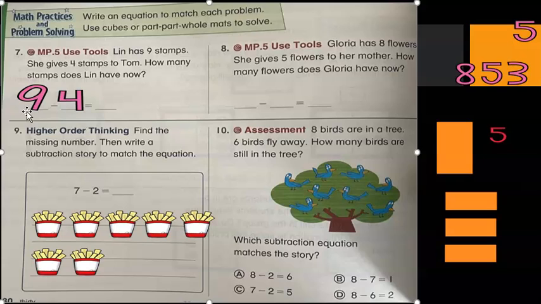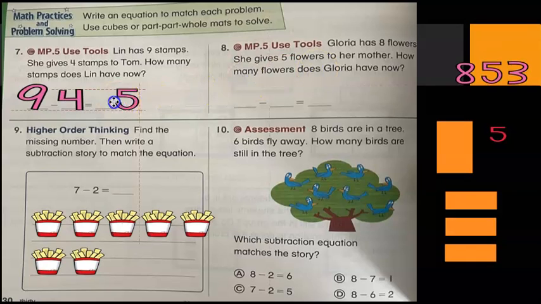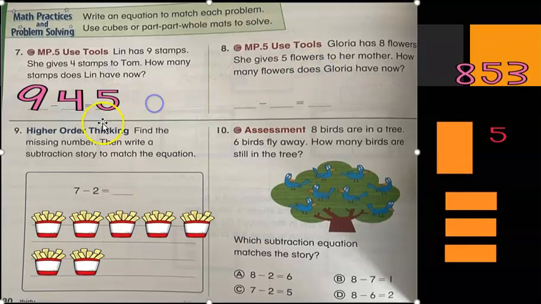Now, put 4 fingers down. When you put 4 fingers down, how many fingers are still open? How many fingers are still up? 5. You should have 5 fingers still up. So look, first graders, that's going to be your answer there.